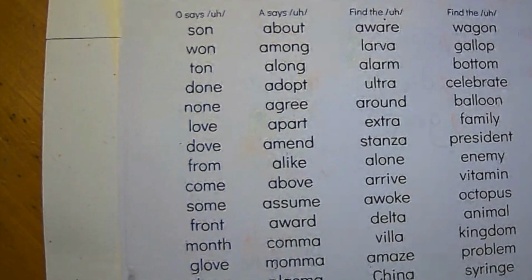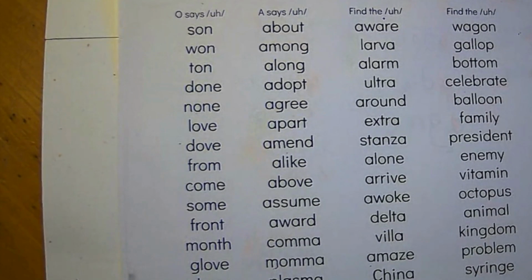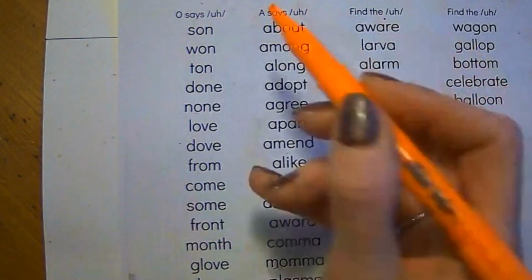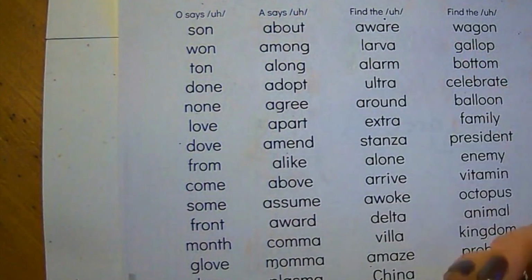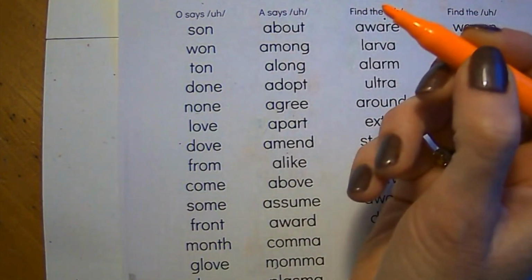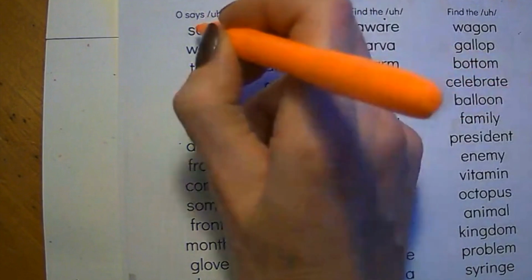So here's our lesson page where we're marking schwa sounds. In this first column where it says O says and A says, you can simply highlight the vowel and say the sound and read the words. So it looks like this.